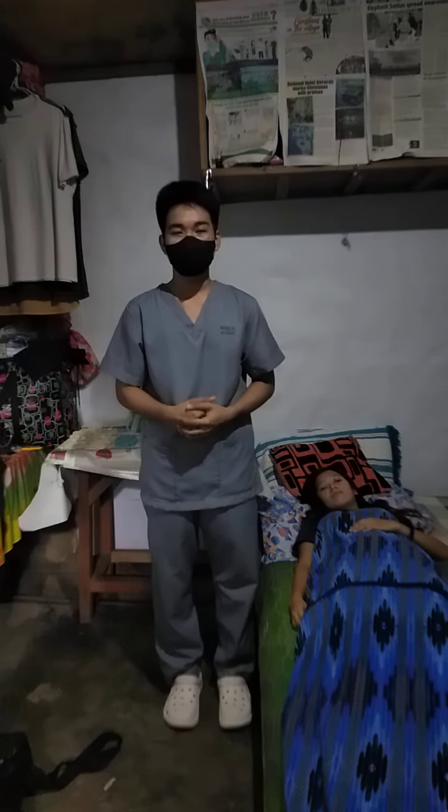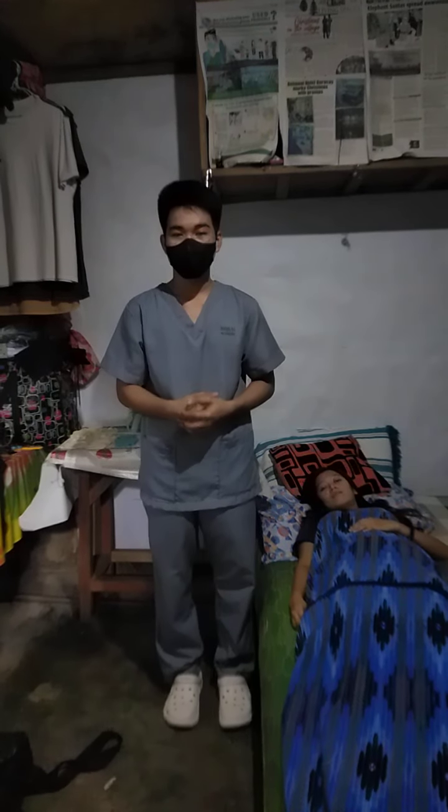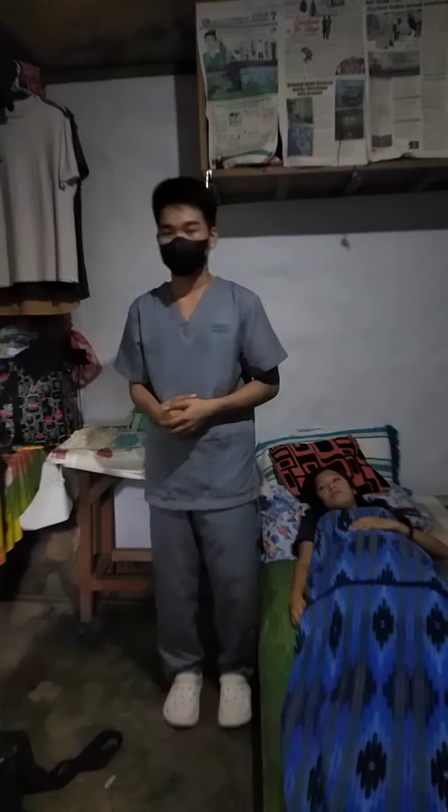Good day, ma'am. I am Surab Buisan, 3BSNA, and I'll be performing the insertion of nasogastric tube. So first is to verify the medical order for insertion of an NG tube to ensure that the patient receives the correct treatment.